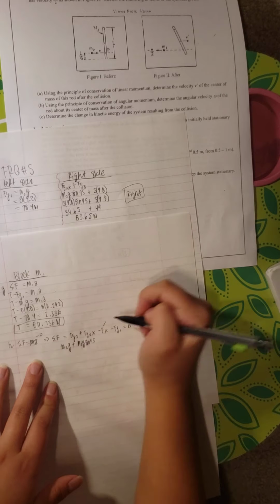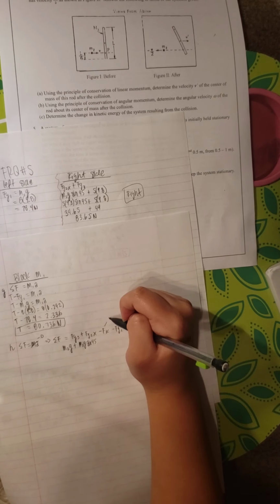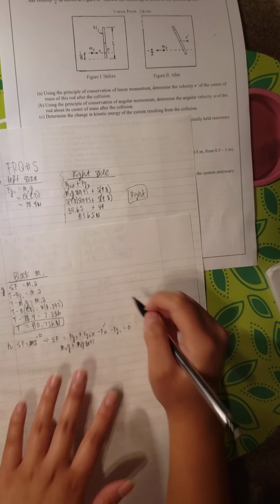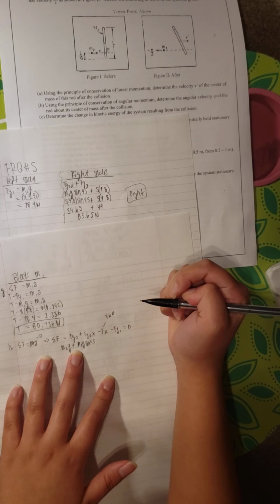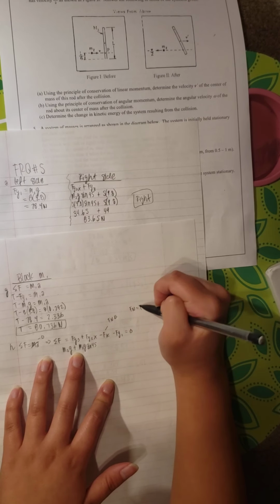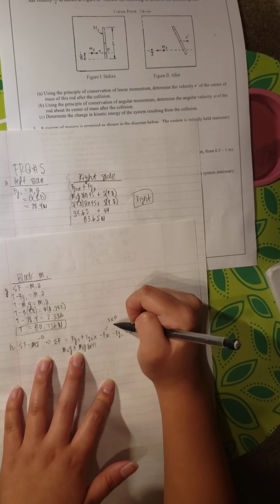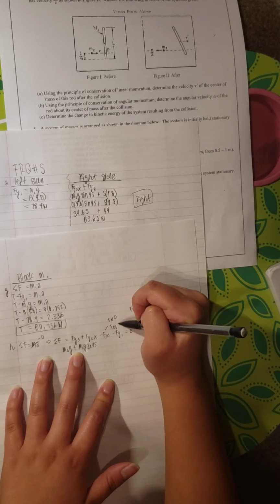So when it comes to F of K, we know that for inclines, in general, F of K is equal to Fn mu, correct? And on inclines, Fn is equal to Fgy.